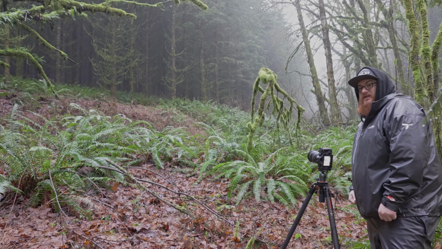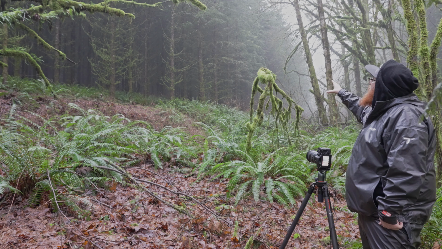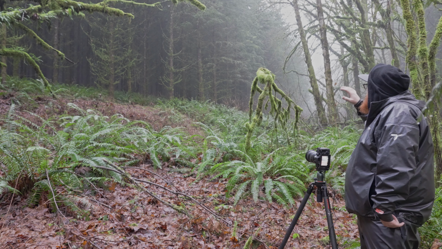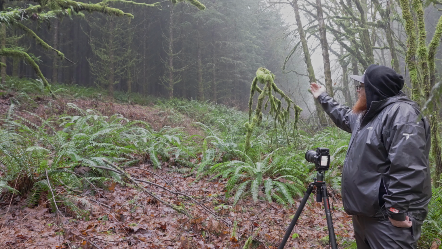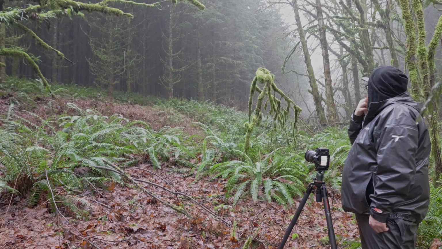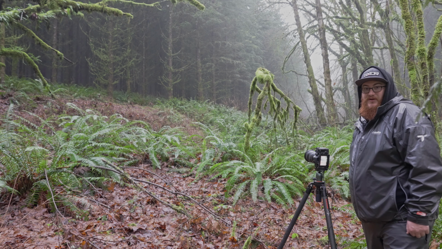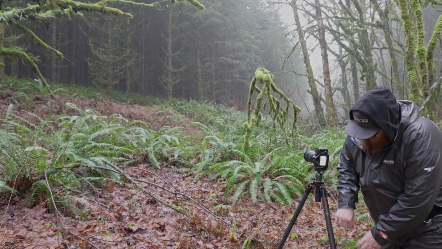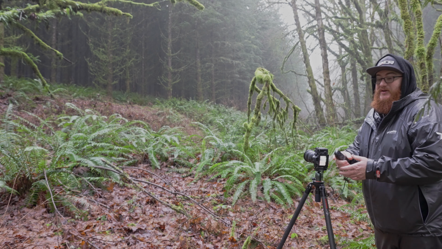Well, looks like we do have a little bit of fog rolling in now. So I'm going to keep firing off shots, and hopefully this fog will kind of block out some of this background here eventually. That's kind of what I'm looking for. So yeah, hopefully this keeps increasing.